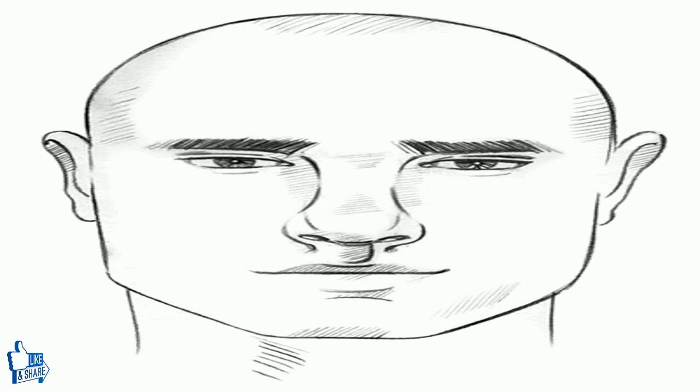Diamond: face length measures largest. Then, in descending order, cheekbones, forehead, and smallest is jawline. The chin is pointed. Heart: forehead measures greater than the cheekbones and jawline. The chin is pointed. Triangular: jawline measures greater than cheekbones, which measure larger than forehead.